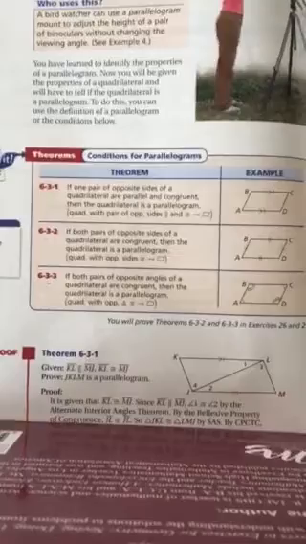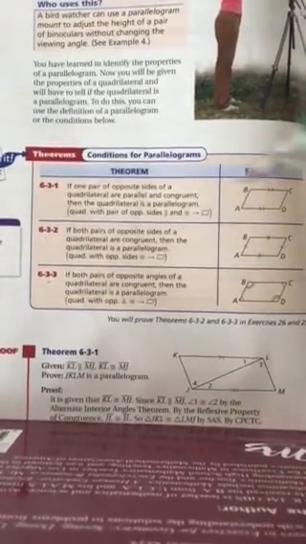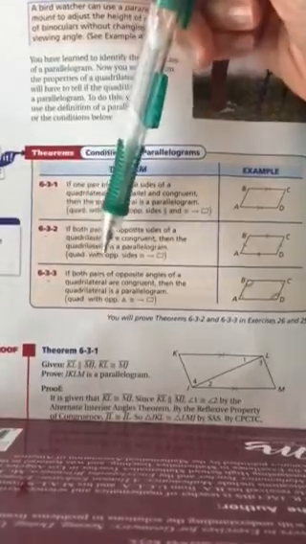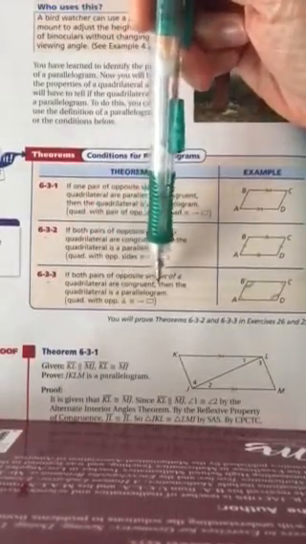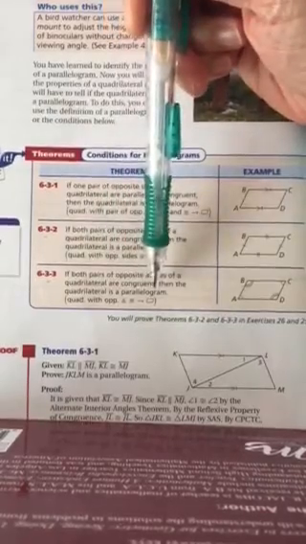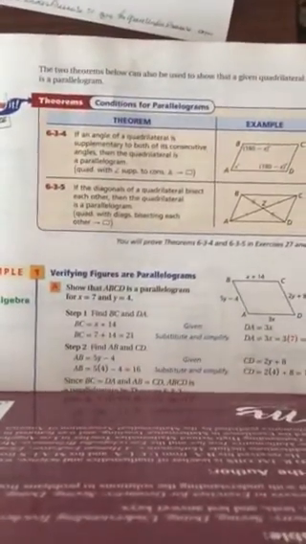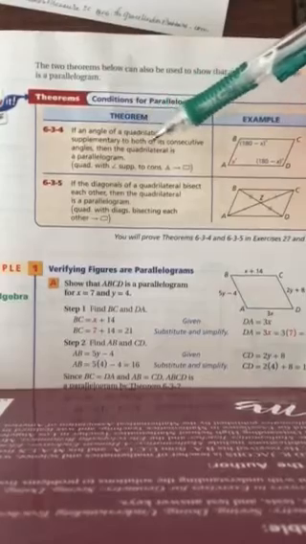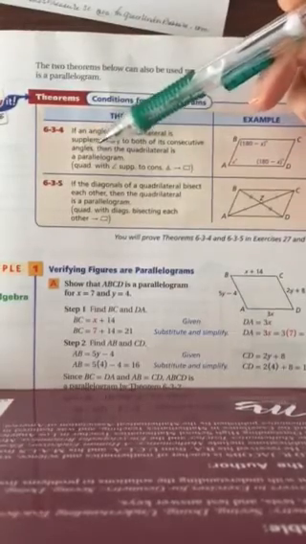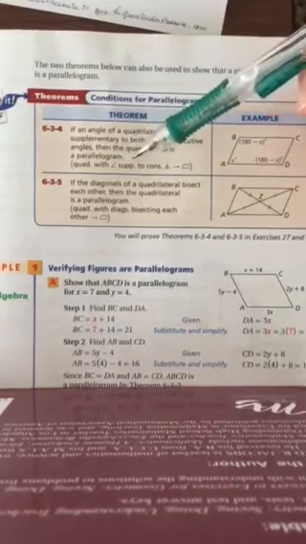All right, so the converse of the first one says, this is 6-3-3, if both pairs of opposite angles of a quadrilateral are congruent, then the quadrilateral is a parallelogram. So we simply reversed what we were saying. Let's look over here at 6-3-4. If an angle of a quadrilateral is supplementary to both of its consecutive angles, or both angles on each side of it, then the quadrilateral is a parallelogram.